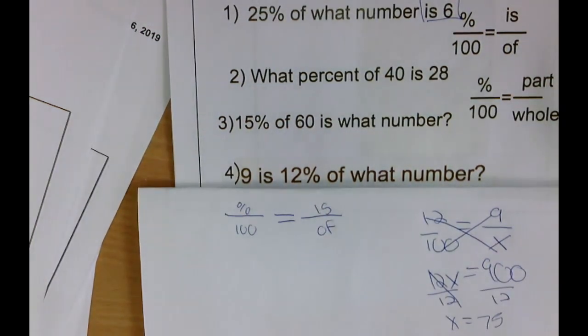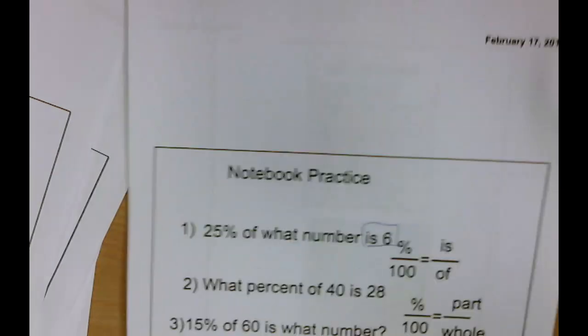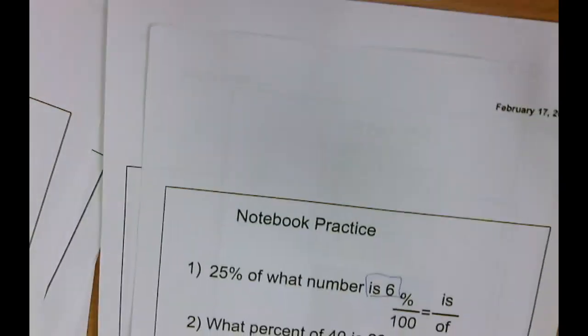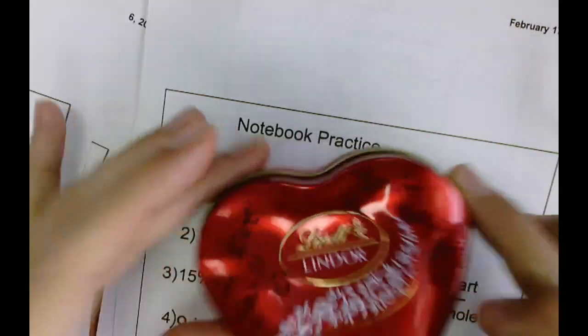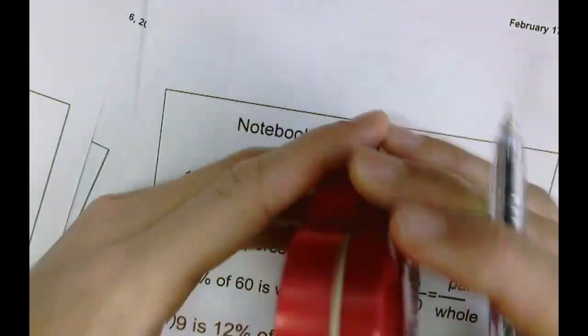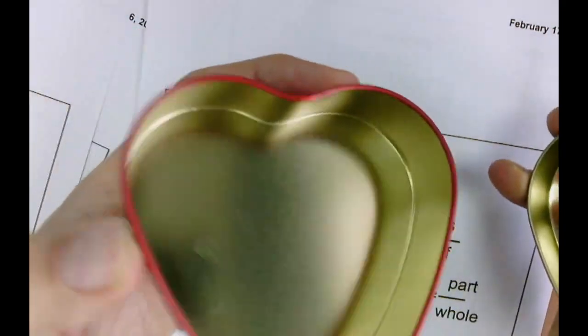Okay. Wrap things up by doing our most important part, of course, of our lesson. Let's just see if I could find it. I'll look at this little heart thing that my wife got me. It says, I love you, you're the best. This is for Valentine's Day. I ate all the chocolates, so there's nothing left in there.